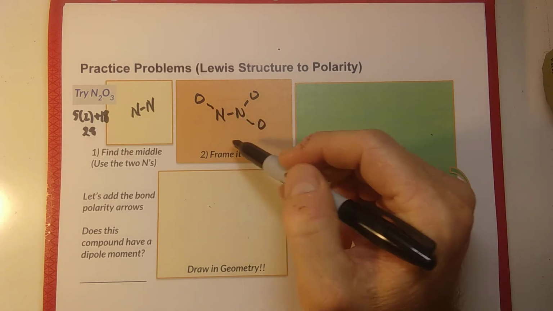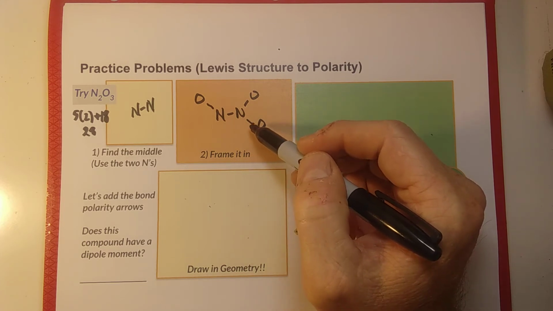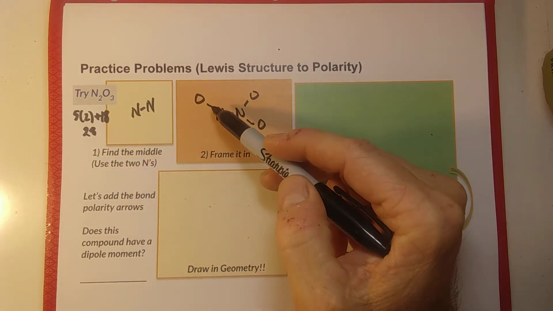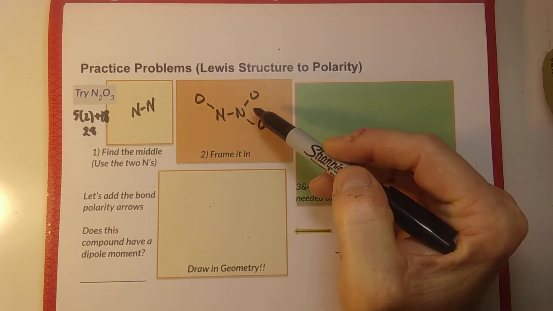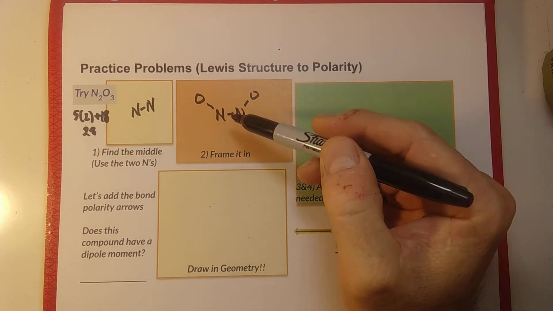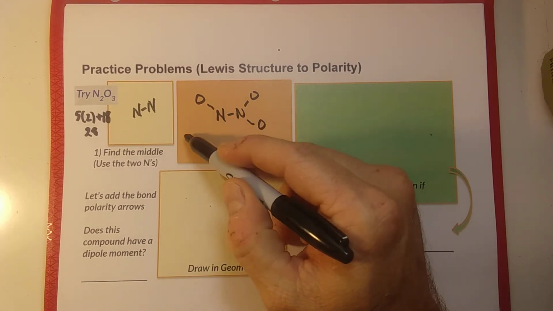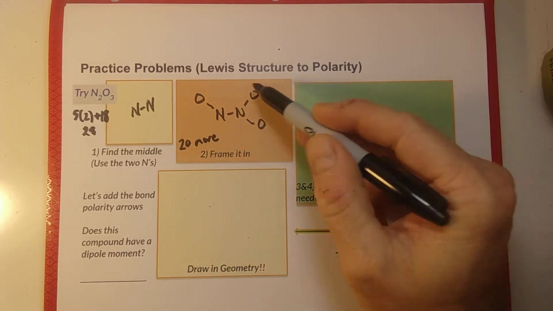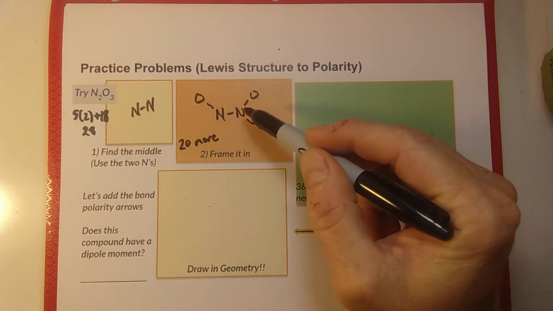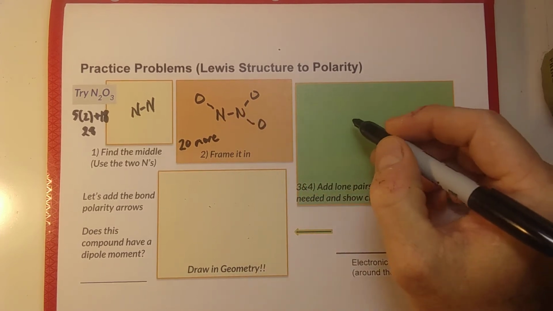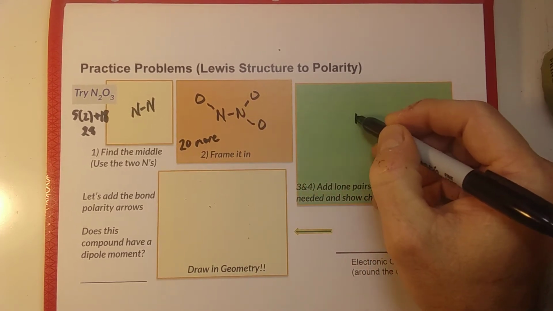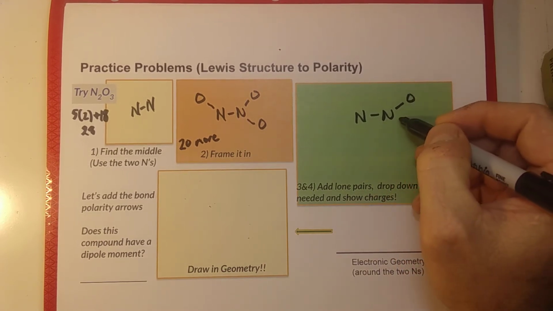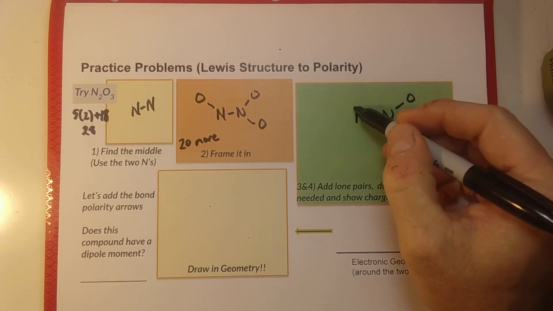Now, if we look at this frame, the frame has electrons already in it of those 28 we need. So 2, 4, 6, 8 electrons in the bonds, because each bond represents 2 electrons. So we can really say this is now 20 more electrons have to go in. We put them from the outside in. So we're not going to put the dots on the nitrogen. We're going to put them in on the oxygens. I'm going to go a little bit to the north here, just so that if I have to drop down, I'll have some space down here to do that.